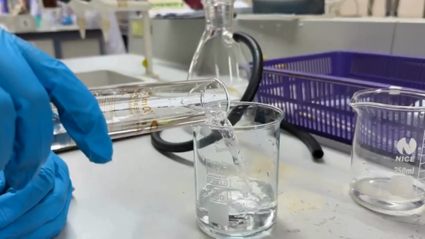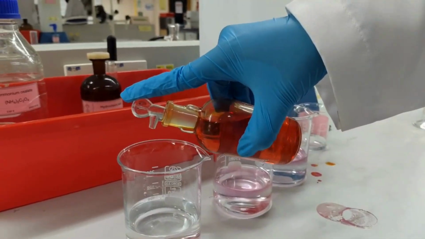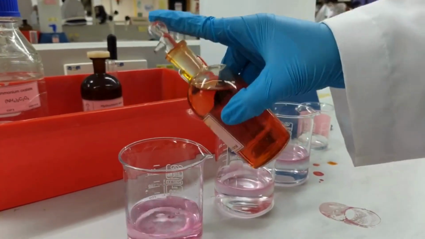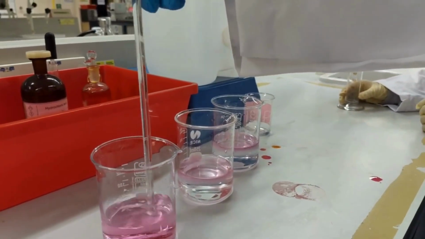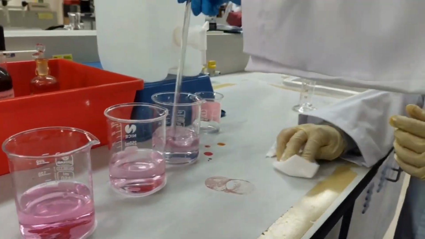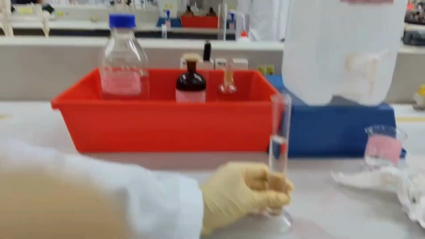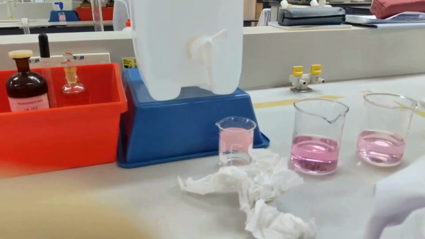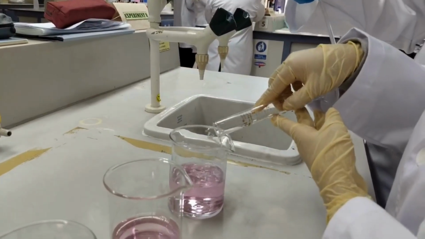To each beaker, add 5 drops of methyl indicator solution using a dropper bottle and stir it with a glass straw. While stirring it, one of the group members will weigh ammonium oxalate using a graduated cylinder. Add approximately 25 ml of the ammonium oxalate solution to each beaker and stir it with a glass straw.